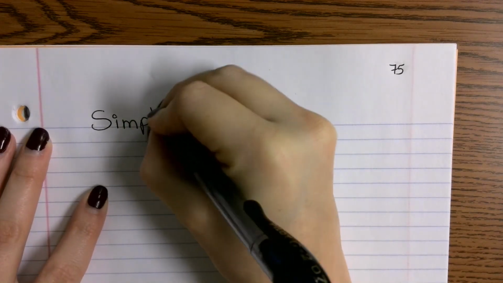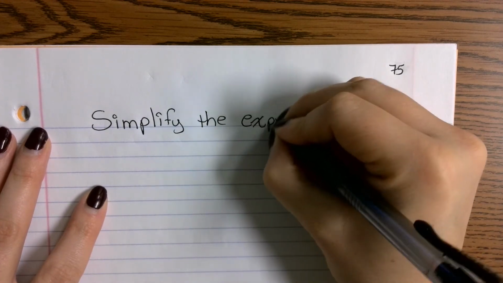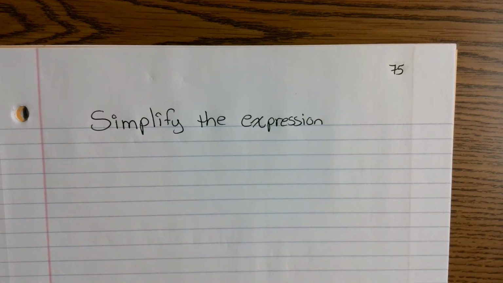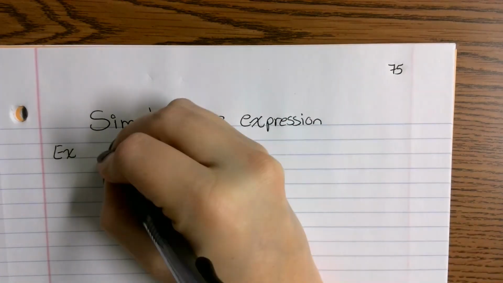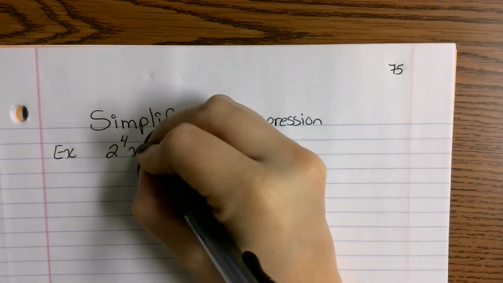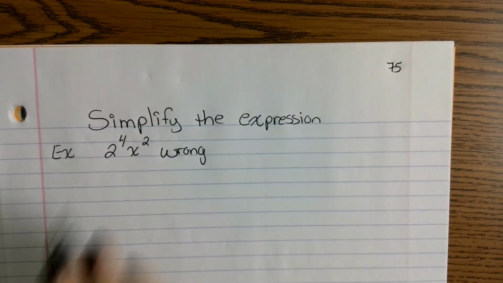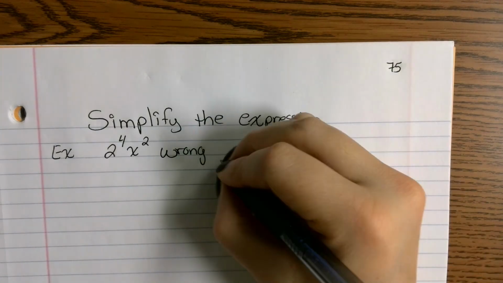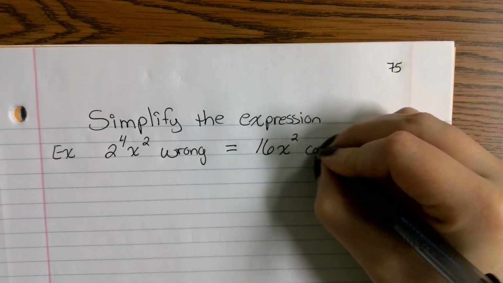You're going to simplify the expressions. Remember, we don't leave exponents anymore for numbers. So you actually work it all the way out if it's a number. So just keep that in mind. So for example, if I have 2 to the 4th, x to the 2nd, this would be considered to be wrong. If you leave that as your answer, 2 to the 4th, x to the 2nd, it would be marked wrong. Instead, it should be 16, x to the 2nd. This is what would be correct.